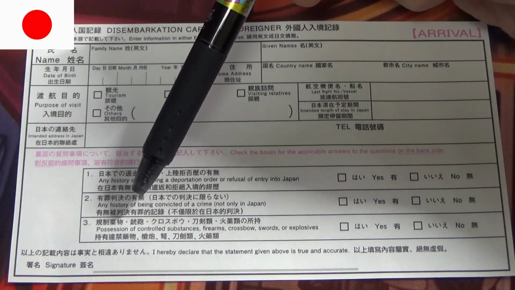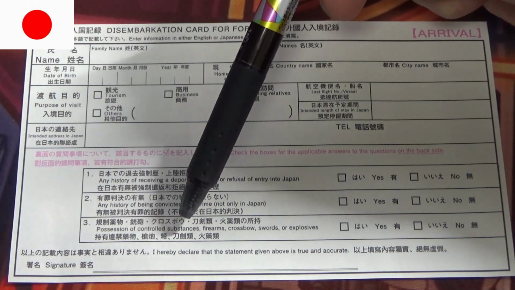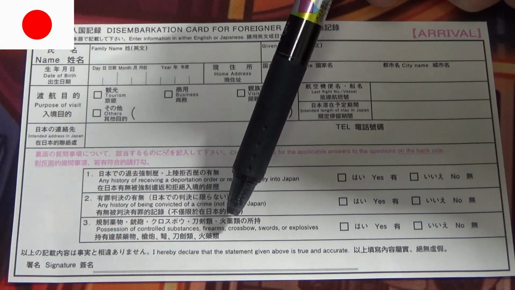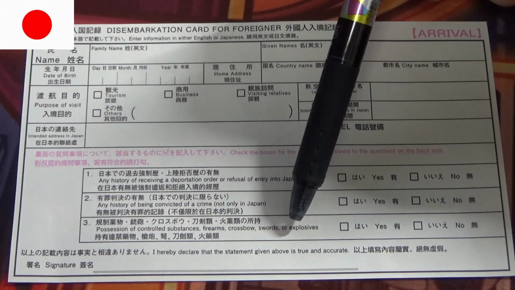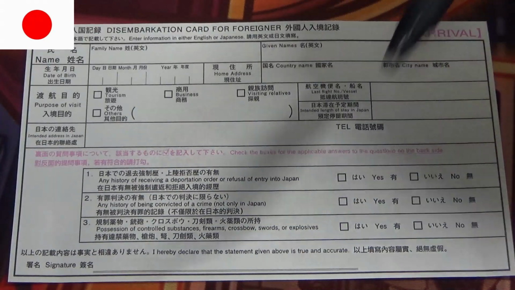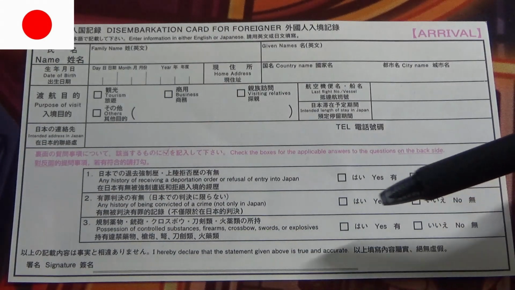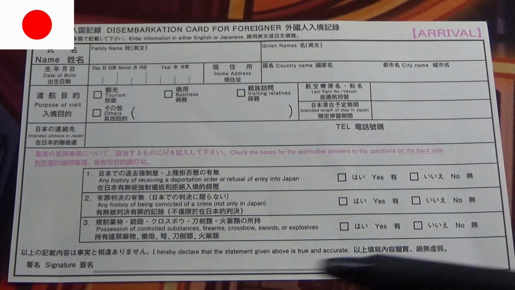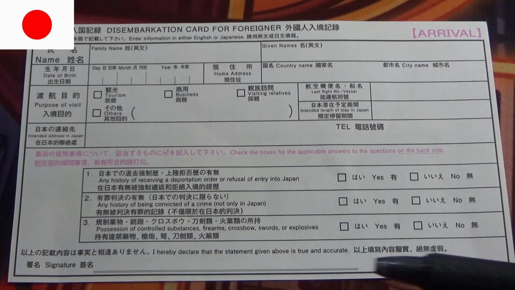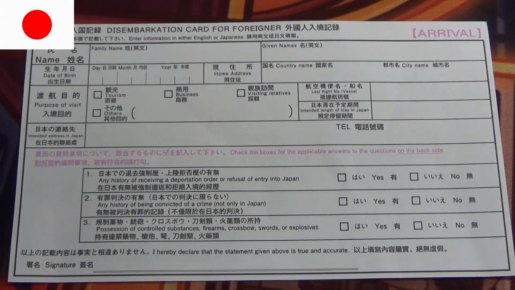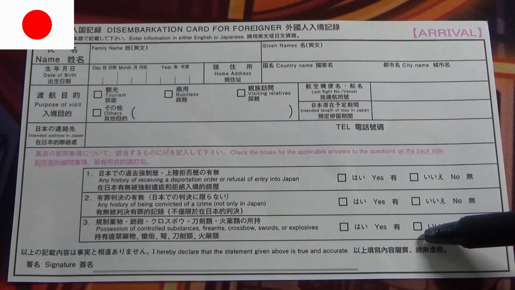Number 3. Possession of controlled substances, firearms, crossbow, swords, or explosives. The obvious answer would be no. If you select yes, you're bound to be rejected. Okay, so no drugs, no guns, no weapons. All right, you're not bringing those into Japan. Never. So in my case, no, no, no, no.